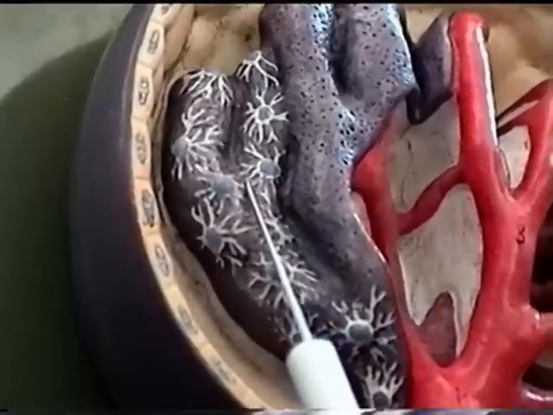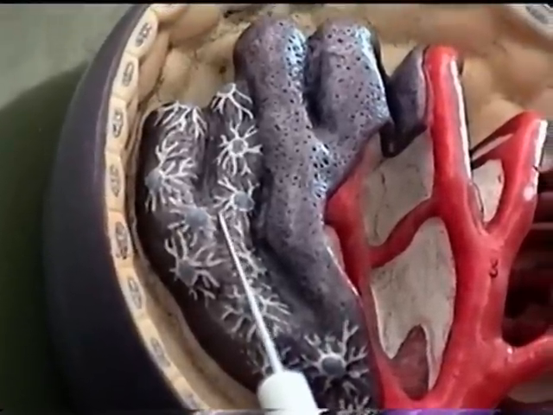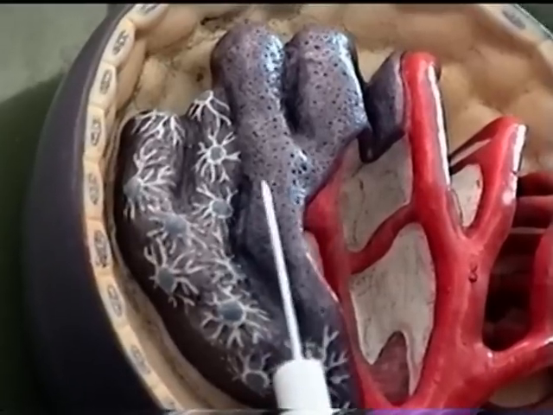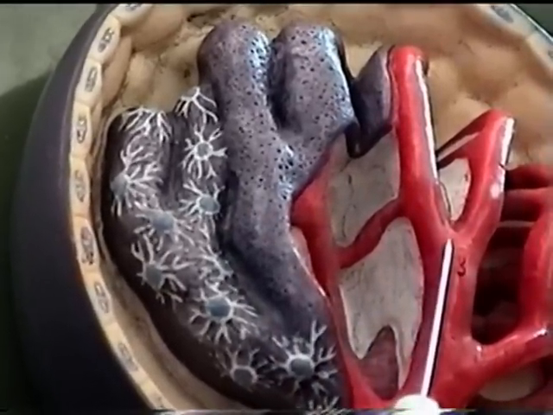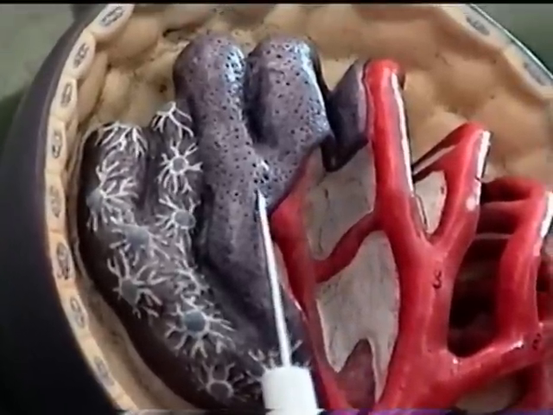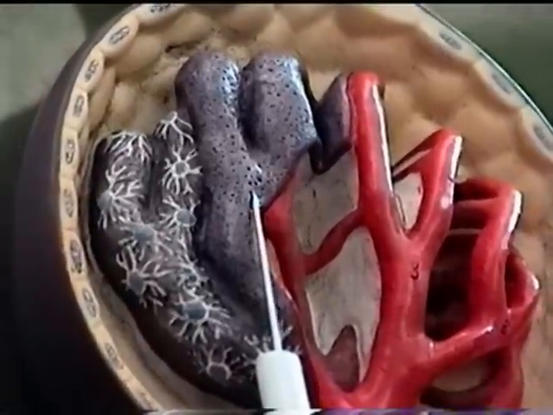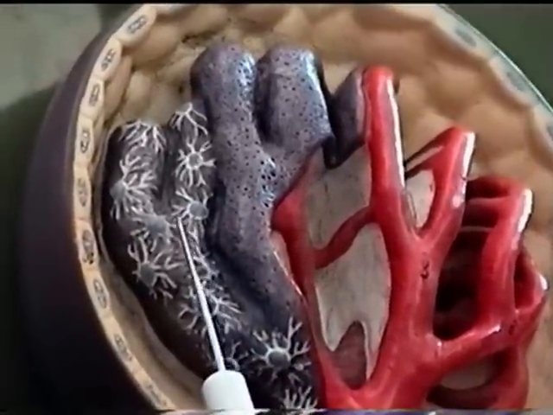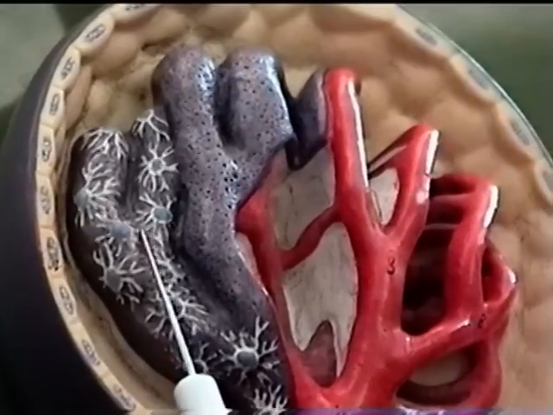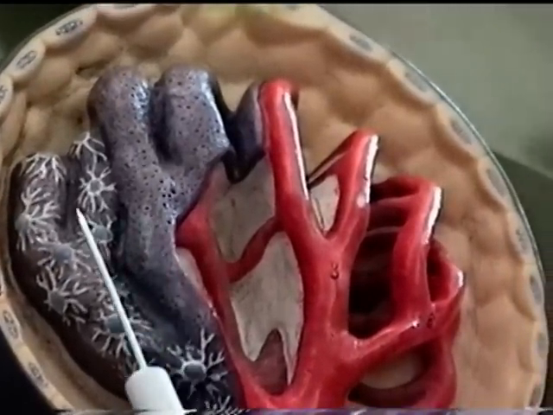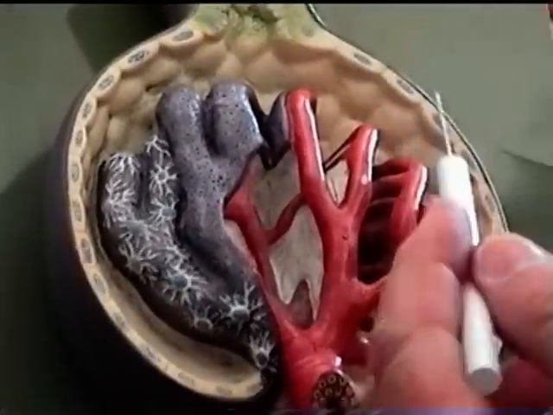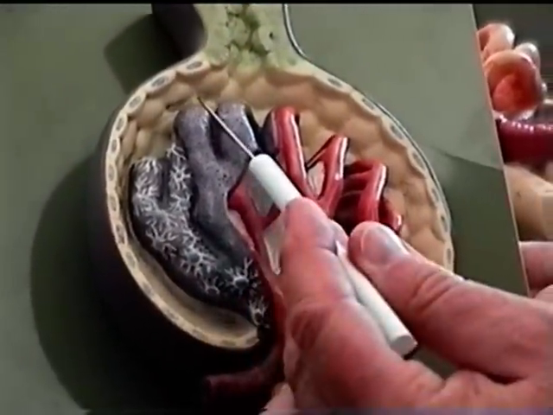The slit membrane prohibits the loss of medium proteins, so that when fluid is passing through this filter, the endothelium prevents the loss of blood cells, the basement membrane prevents the loss of large proteins, and the slit membrane prevents the loss of medium proteins. Anything else in your blood, sugar and all this other stuff, can actually exit and become part of the filtrate that's out here.